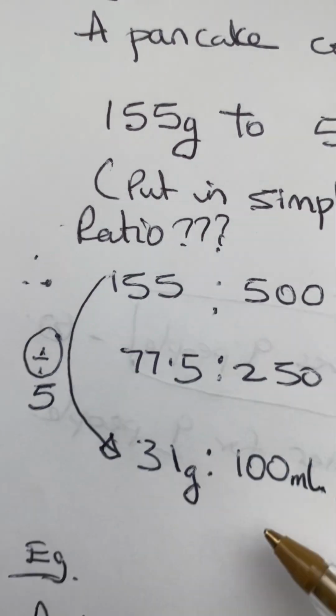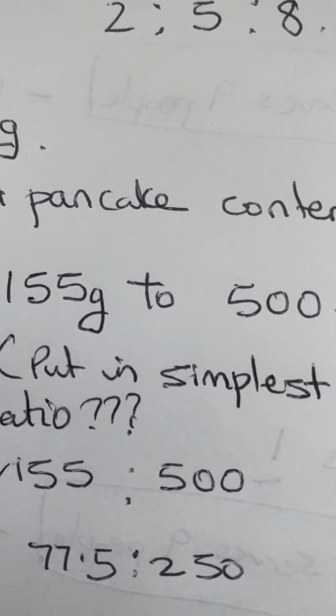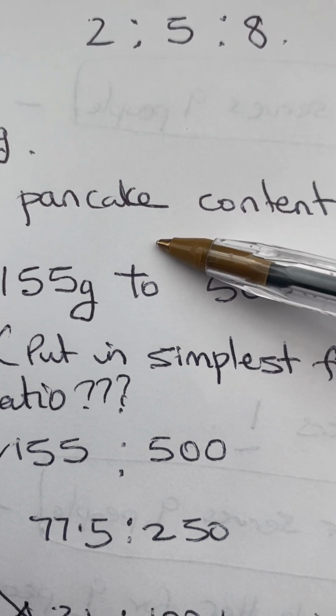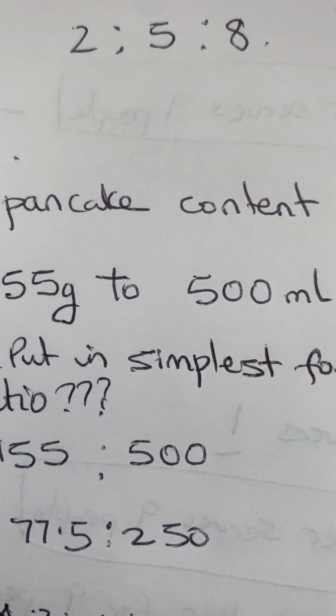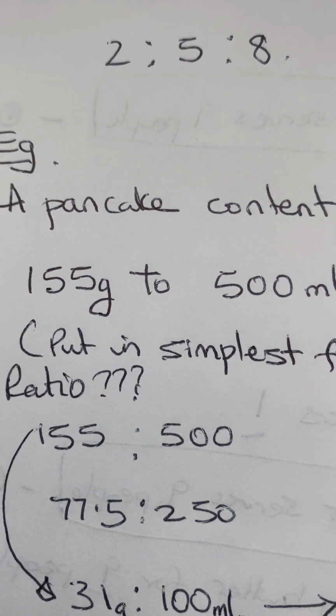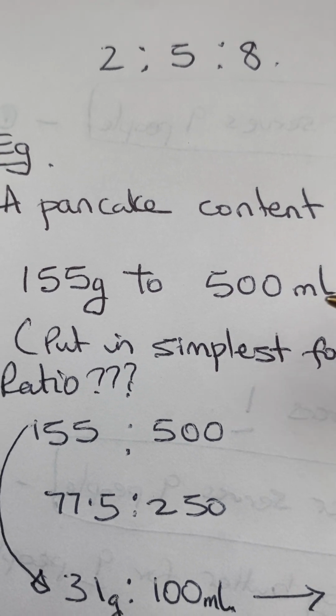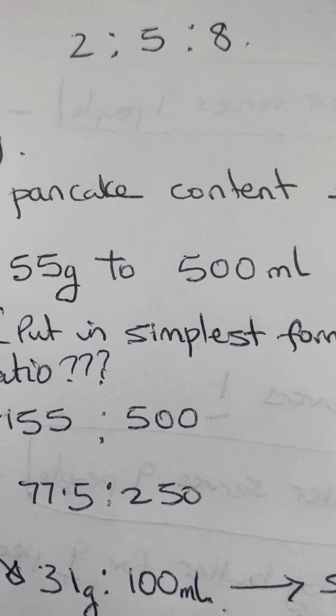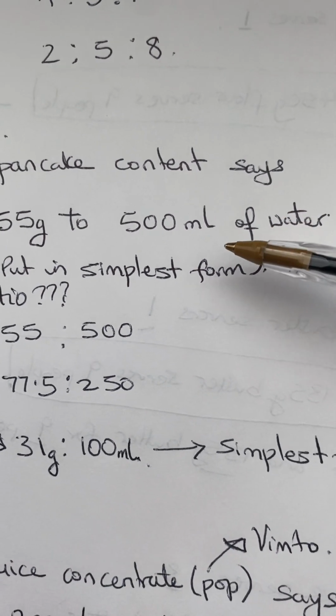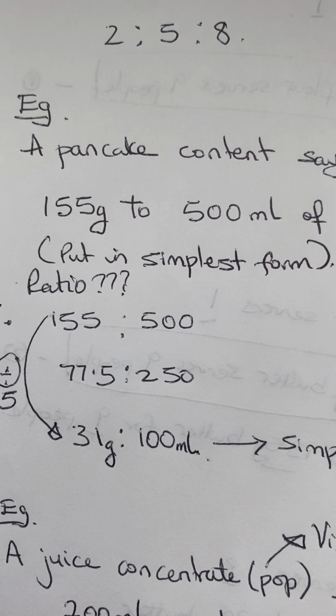But assuming you have a family of 5 or 4, and you know that when you bake all that, it will be eaten, then you can go ahead and do this quantity and add 500 milligrams of water.